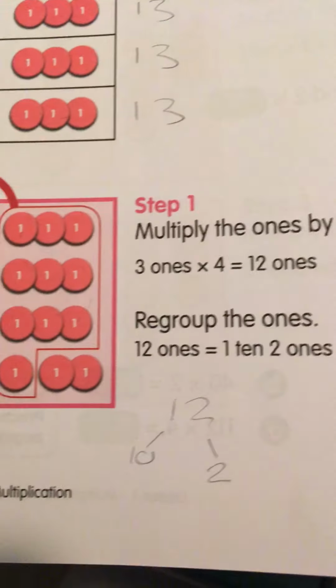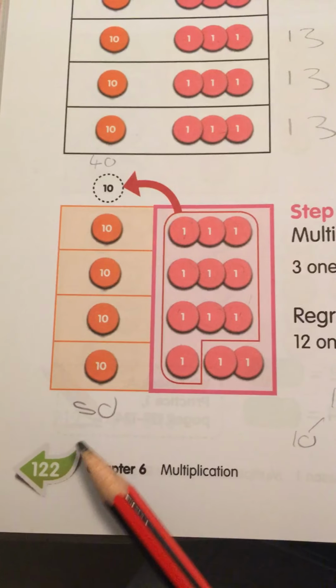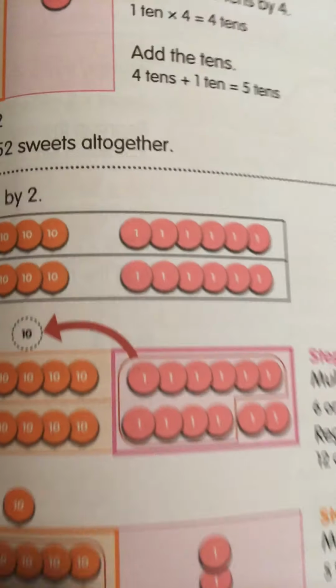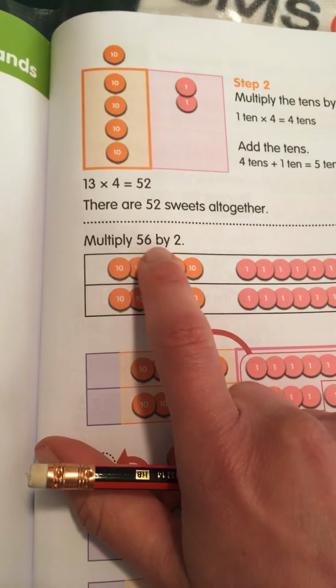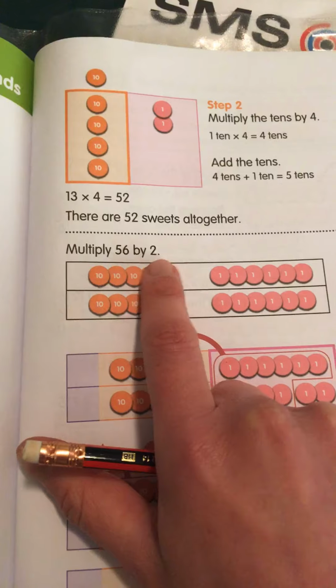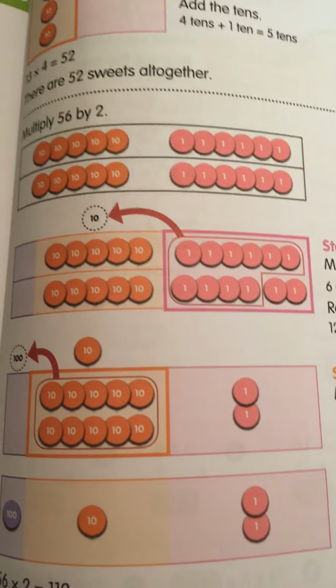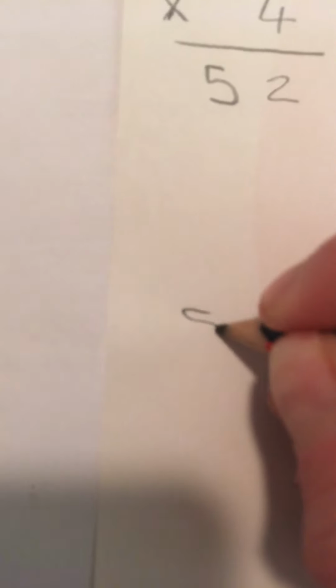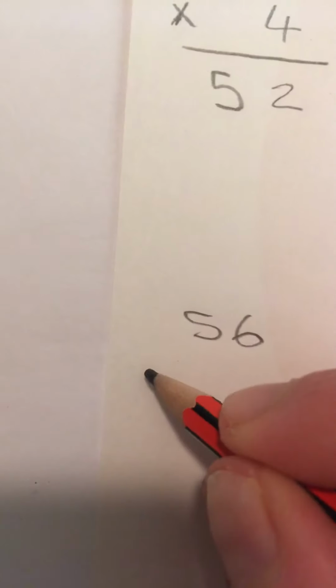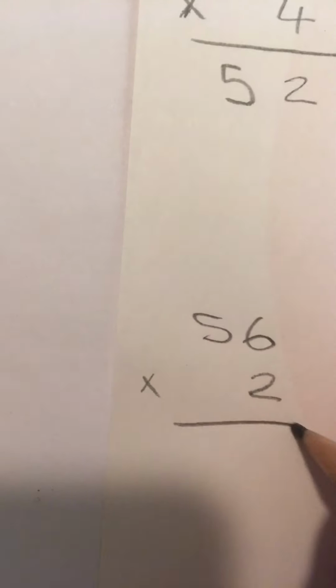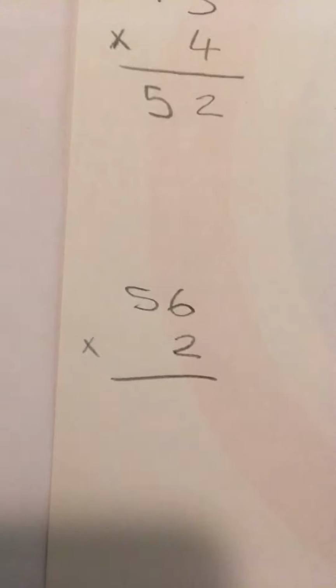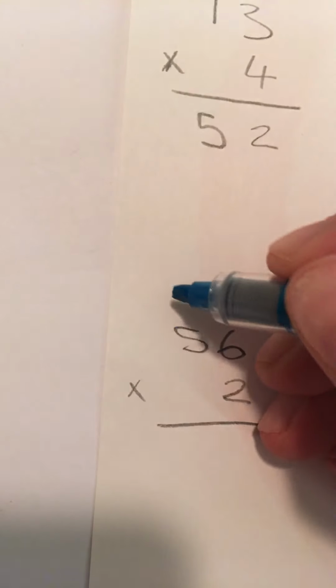Just like we saw here on page 122, we are regrouping. Okay, I'm going to do this one: multiply 56 by 2. You can look at the regrouping on your own, and then I'm going to just do the sum for you here. Let me write 56 times 2. And remember, this is still a 10.